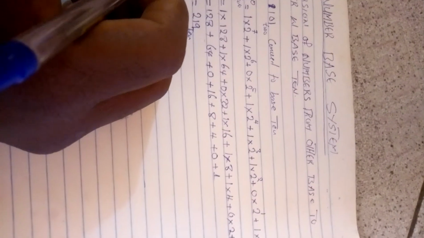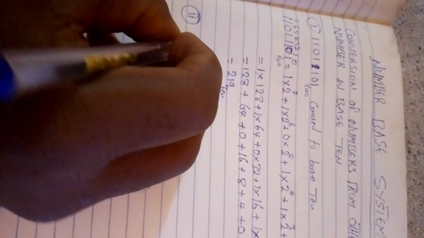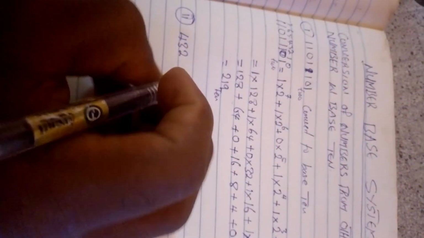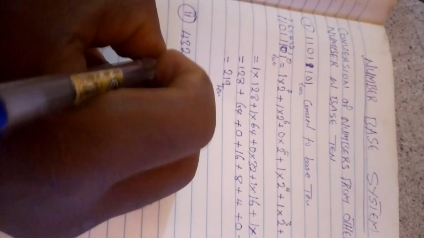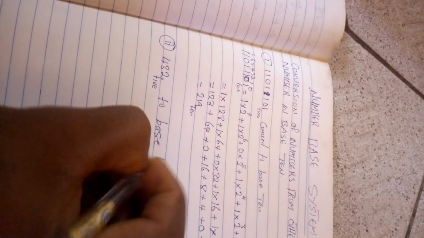Let's assume we have 4, 3, 2 base 5. Now to base 10. You see this question now? We still apply the same methods. You get that now? We just go forward.